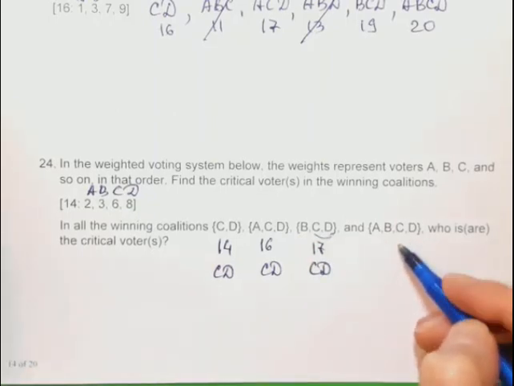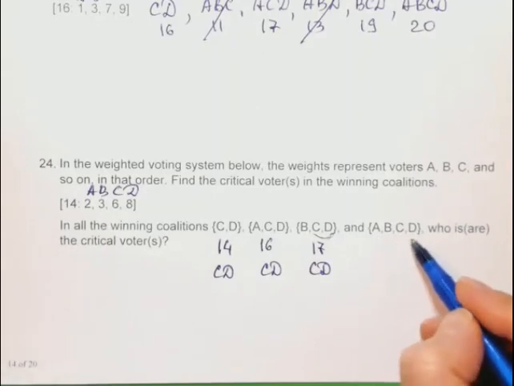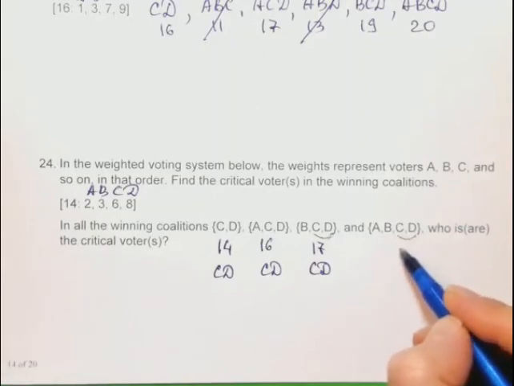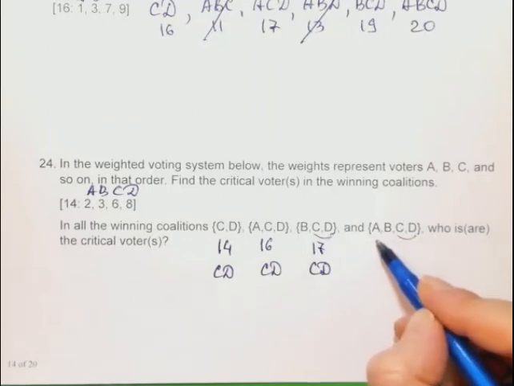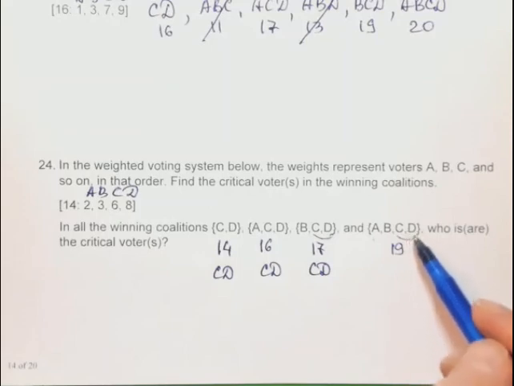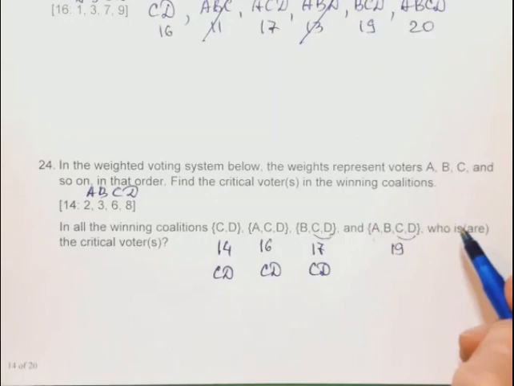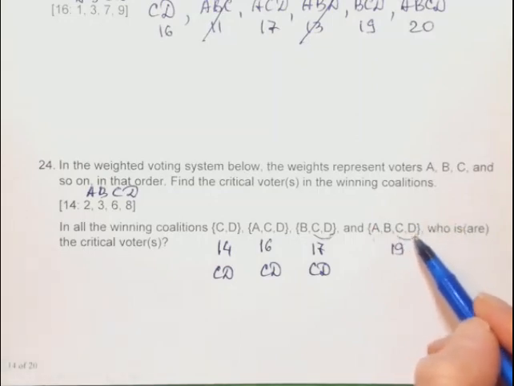And in the 4-member coalition, 14 plus 5, 19 together. A and B are not critical, so let us check if C or D are critical.